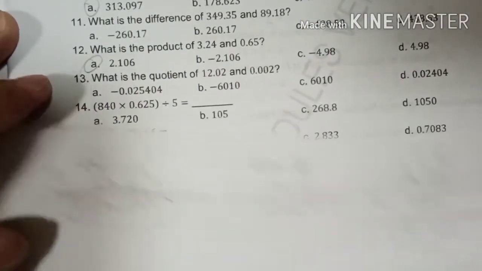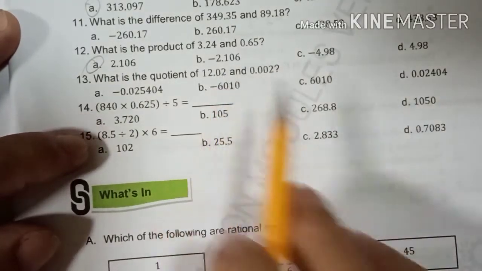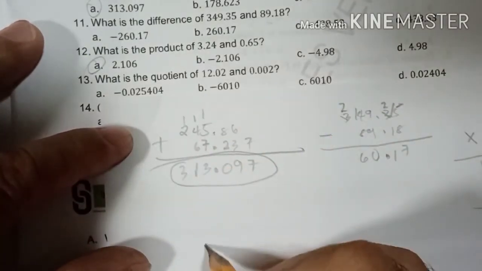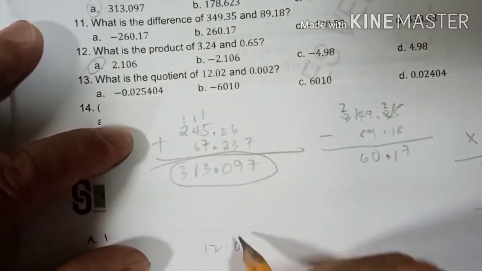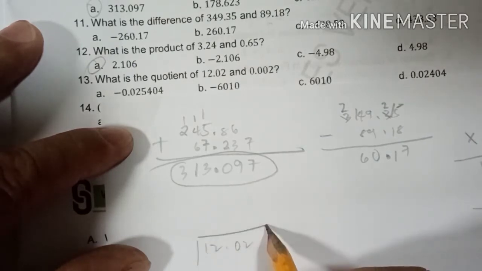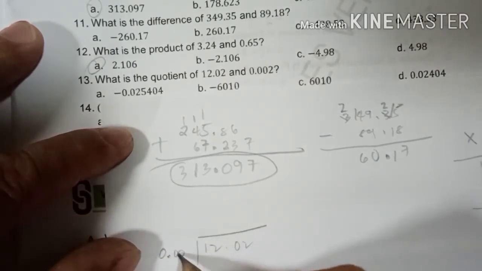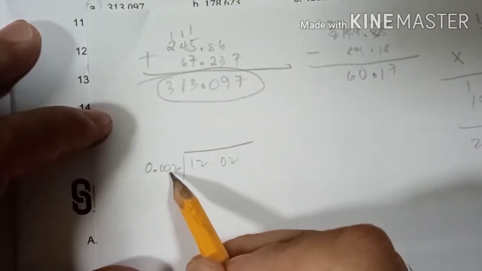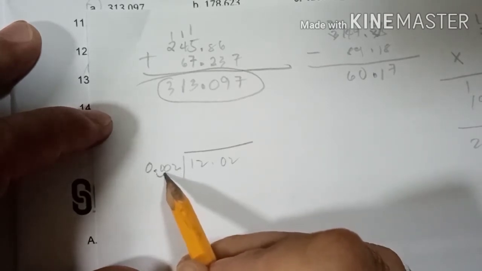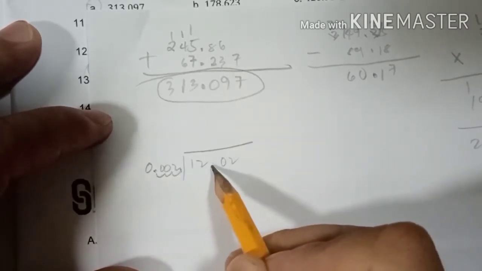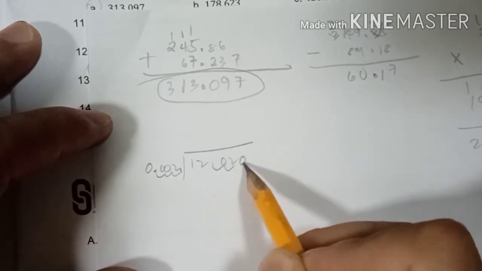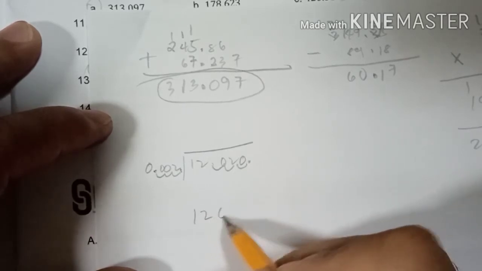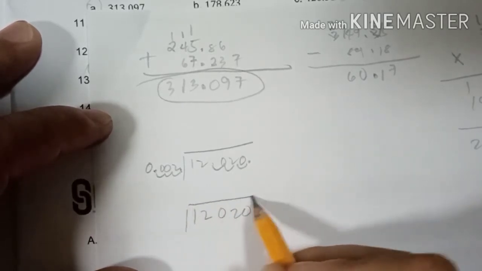Next, what is a quotient? Okay. Number 13, what is the quotient of 12 and 2 hundredths and 2 thousandths? So, this is 12 and 2 hundredths divided by 0.002. To answer this, the divisor should be a whole number. So, you move the decimal 1, 2, 3. Move also here 1, 2, add 0, 3. So, the new number now is 12,020 divided by 2.